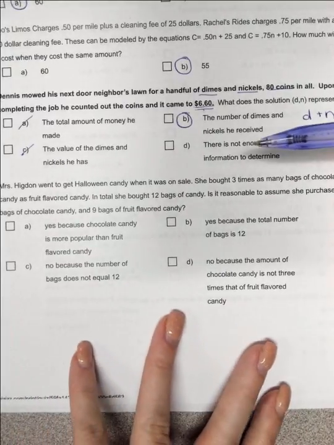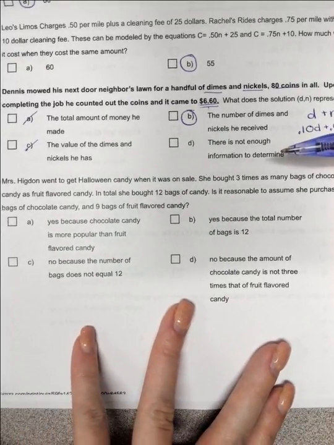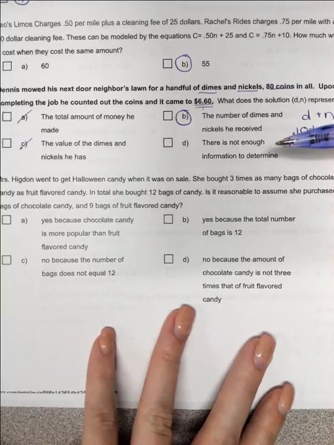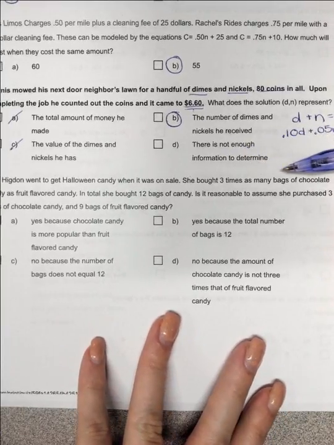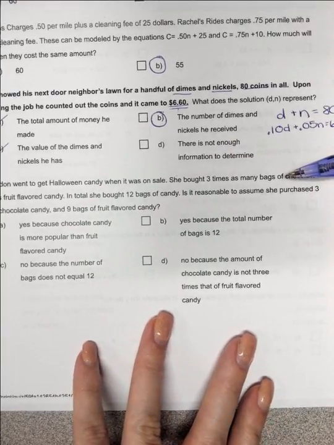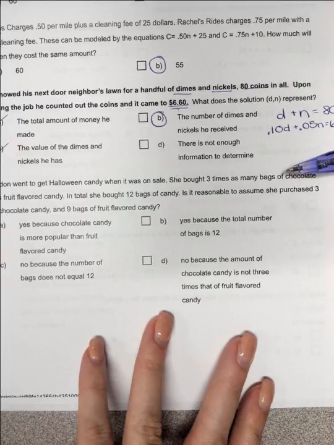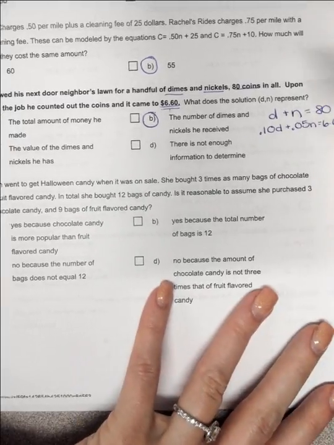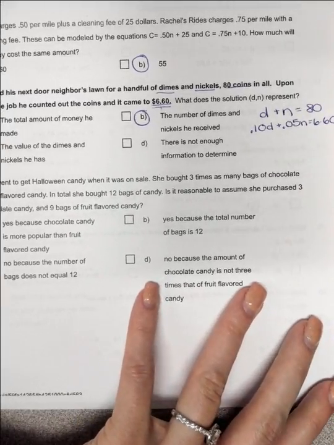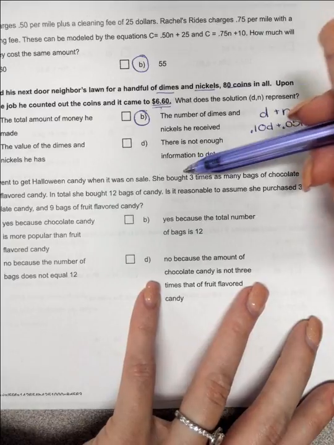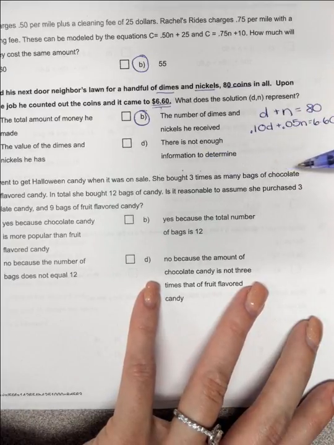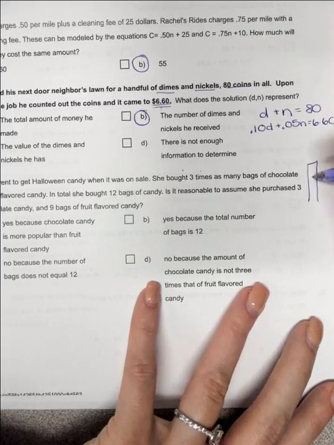All right, Miss Higdon went to get Halloween candy when it was on sale because that's what I love to do. She bought 3 times as many bags of chocolate candy as fruit-flavored candy. Okay, this is kind of tricky on how to write it. I like to draw a picture. She bought 3 times as many bags of chocolate candy. So which one is more? The chocolate candy. And then here is the fruit candy.